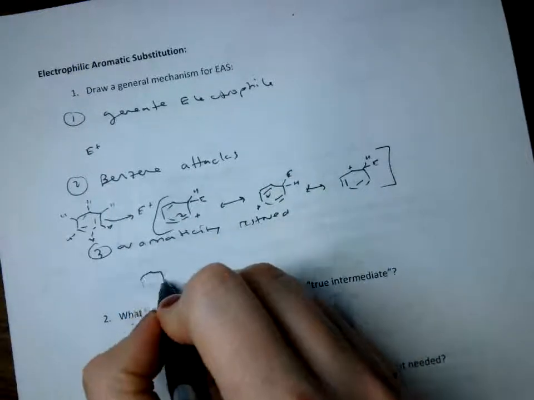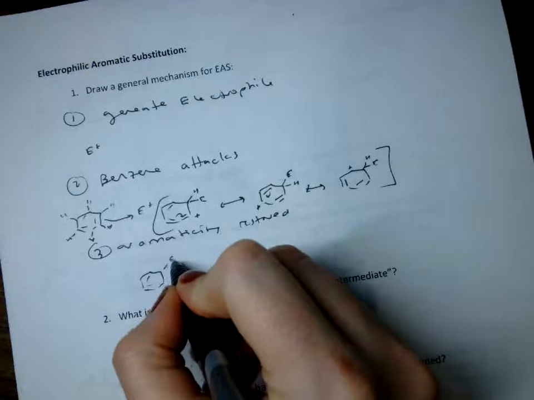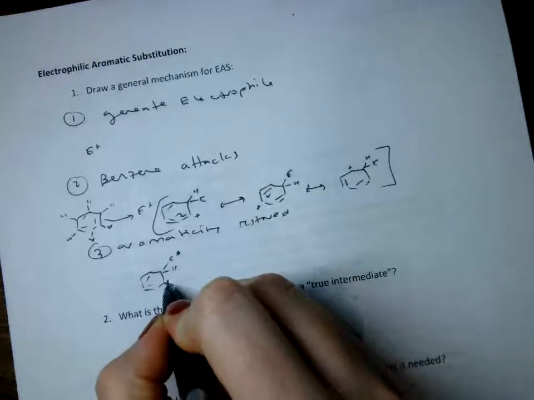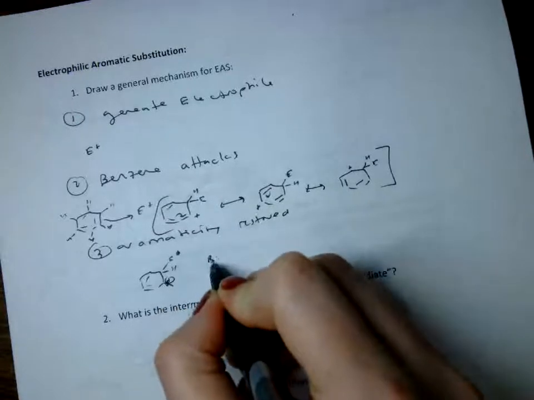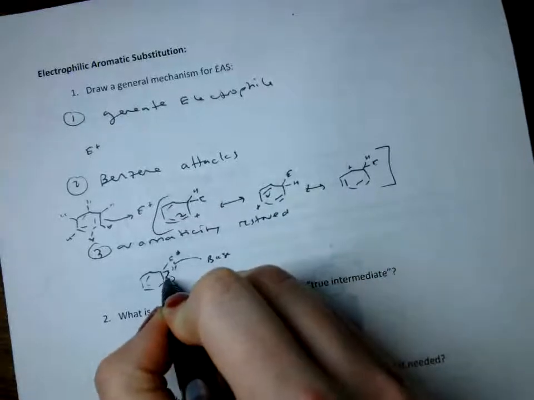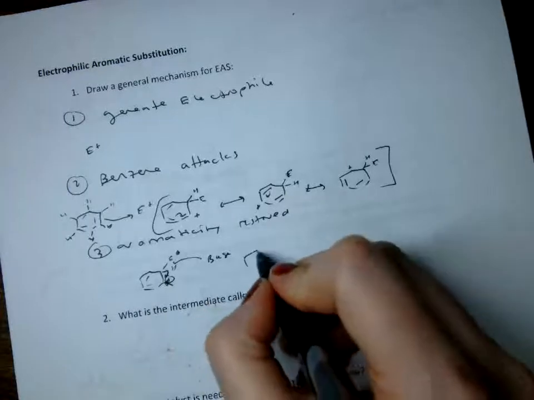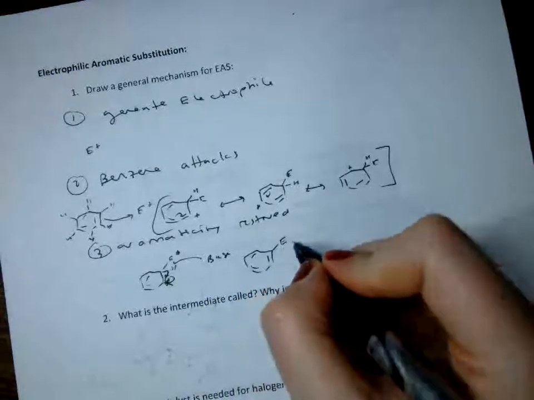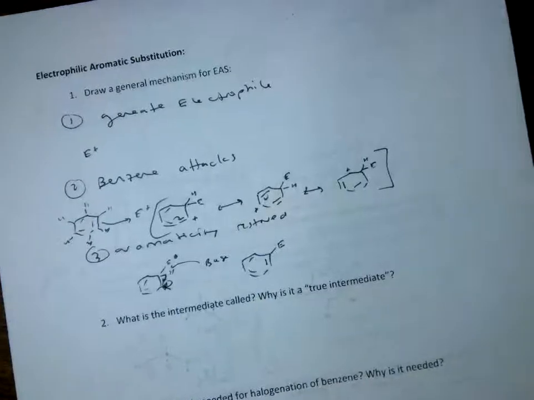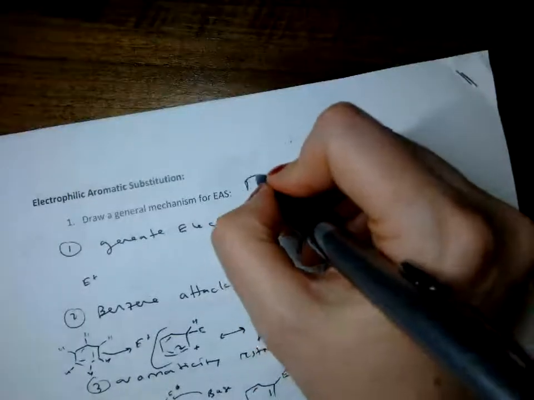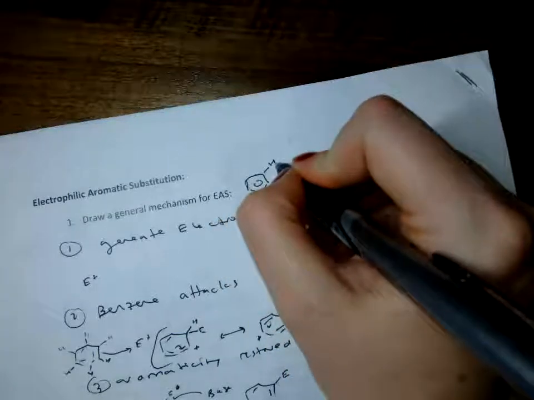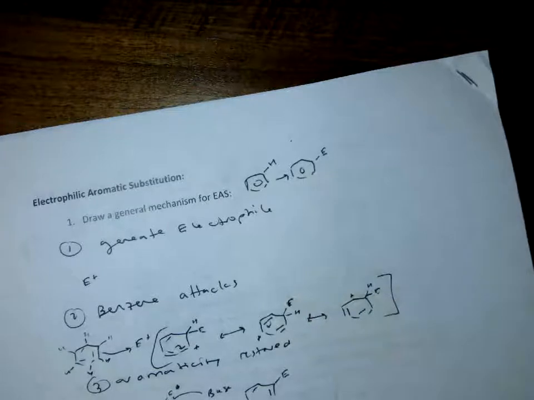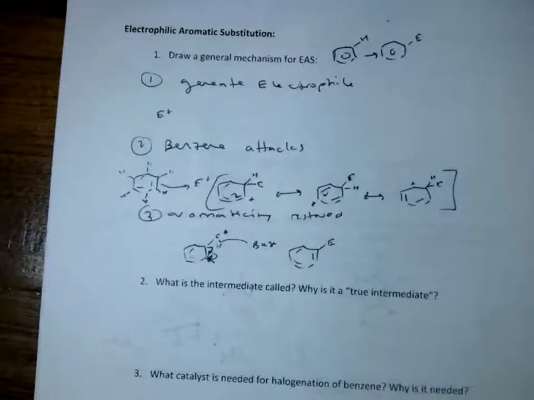And then your base, which usually was generated when your electrophile was formed. This is a plus charge there. Your base will come in and steal a hydrogen just like you've seen before. The double bond will go there and fill in like with an elimination reaction. And you'll now have your substitution complete and your aromaticity is restored. So the overall reaction for electrophilic aromatic substitution is a benzene trades out a hydrogen for an electrophile. So that's a general mechanism.